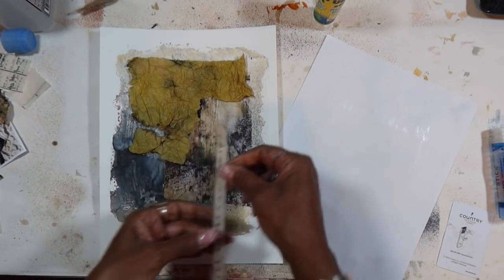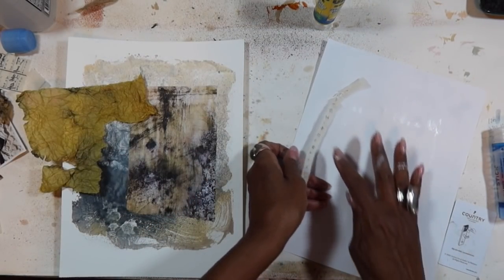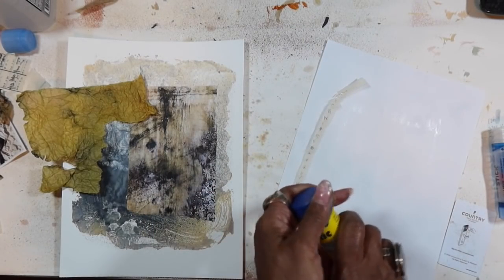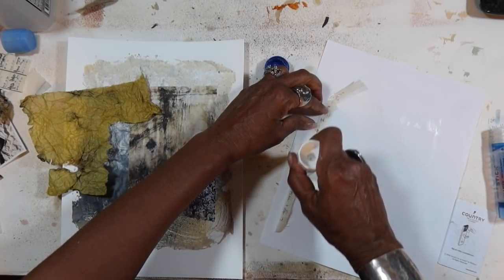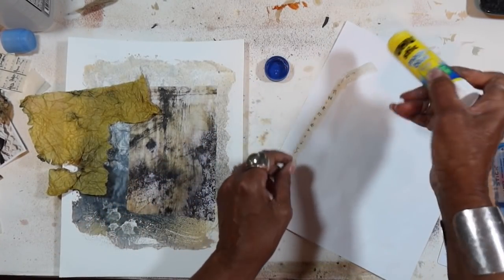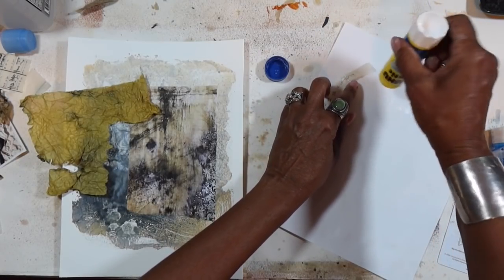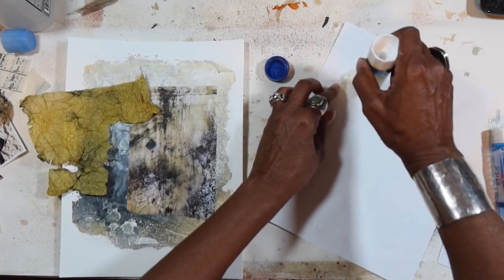Okay, so I think I'm going to put this down next, because I know I wanted to put this on this outer edge. So we'll get this down. Here we're going to use the Uhu because this is very old, and it's already kind of tearing down here where there were some natural holes in the piece.